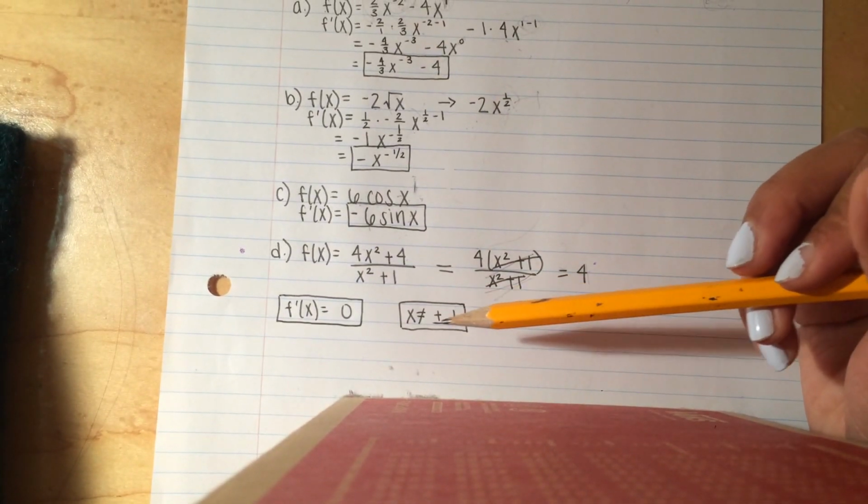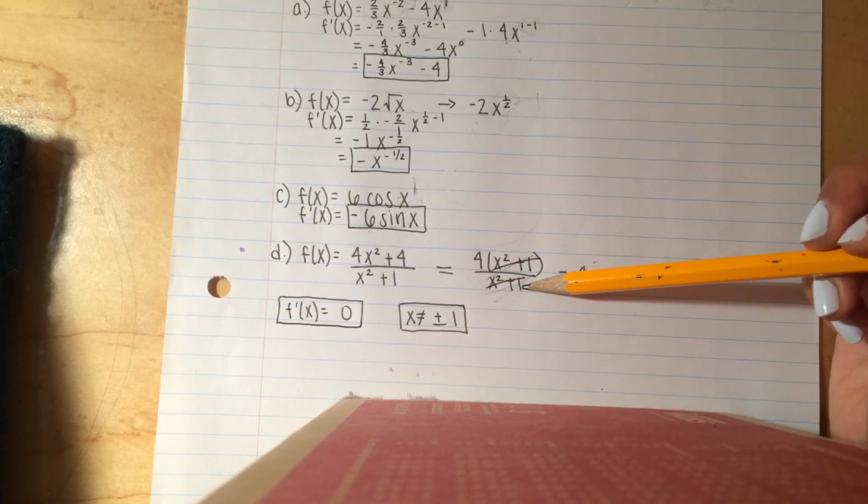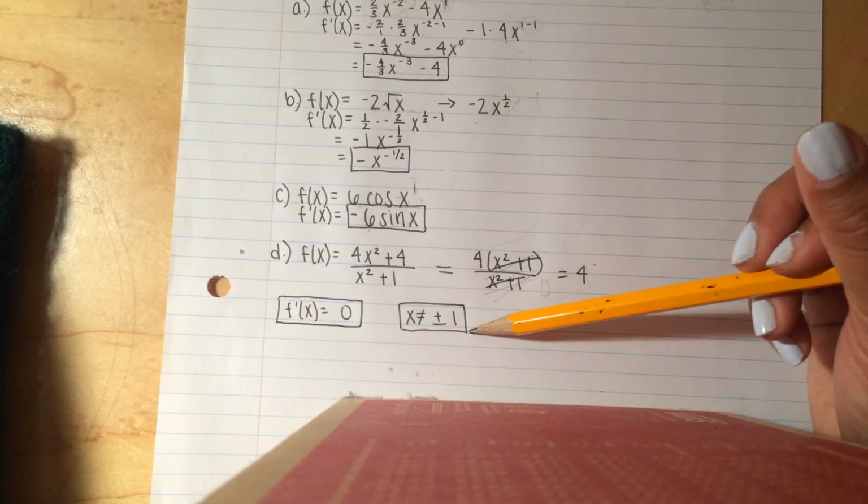But x cannot equal plus or minus 1 because that would give us 0 in the denominator, so that's why we have this part.